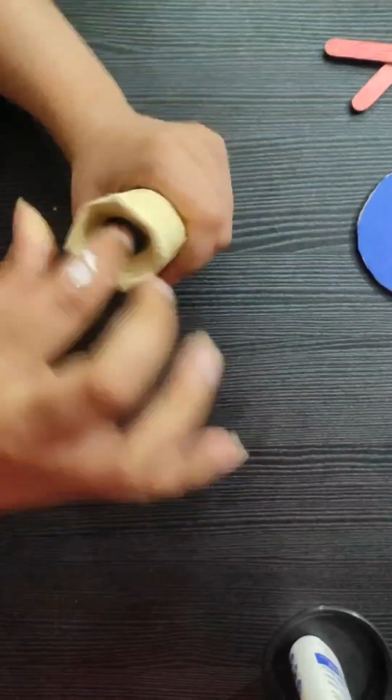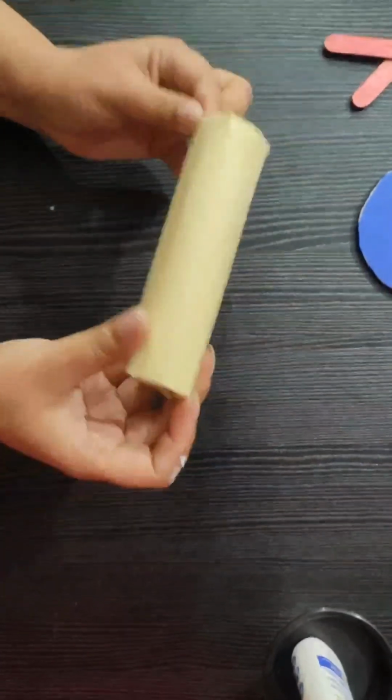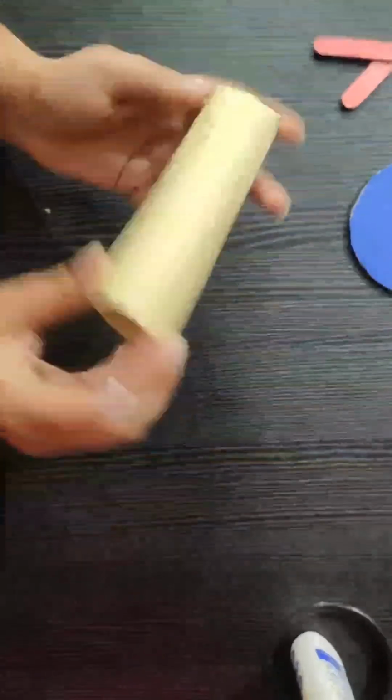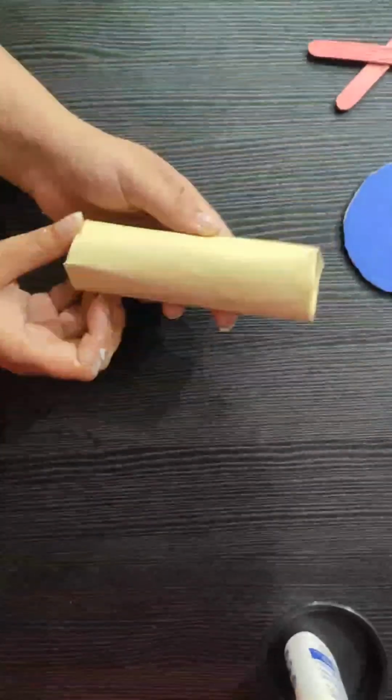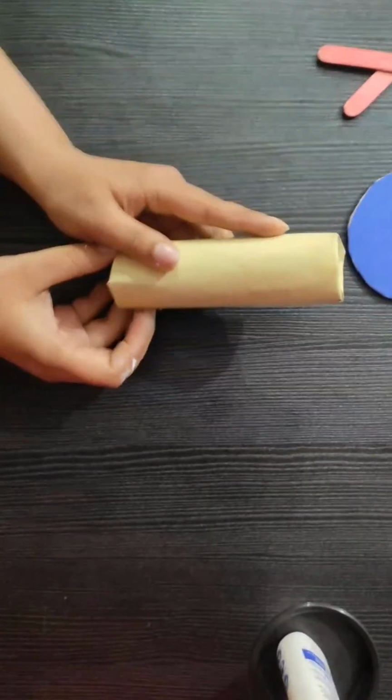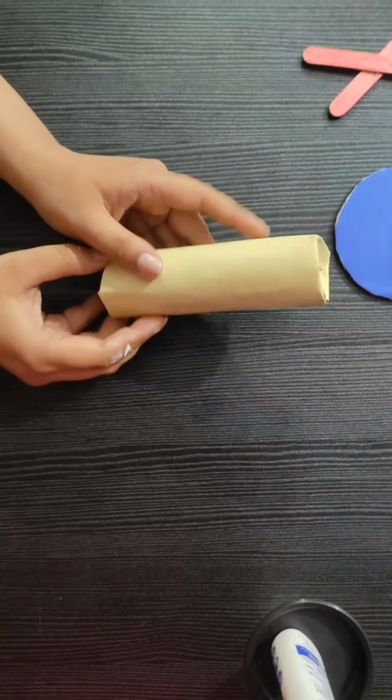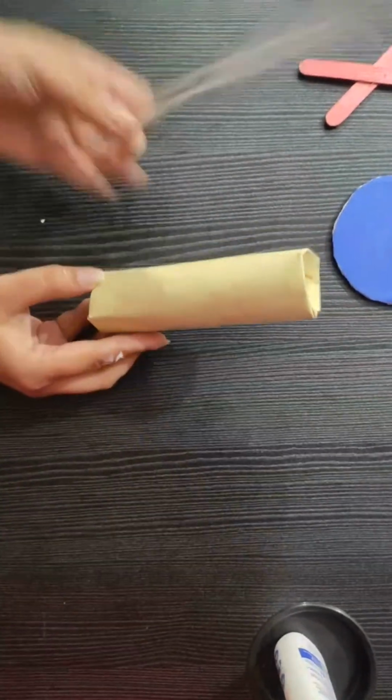As we have done it from one end, we are going to do the same on the other end as well. And now you can see that our cardboard is looking a little bit representative, right? Okay. Now that was the first step. In the second step, what we are going to do is, we are going to measure the diameter of the cardboard with the help of a scale.